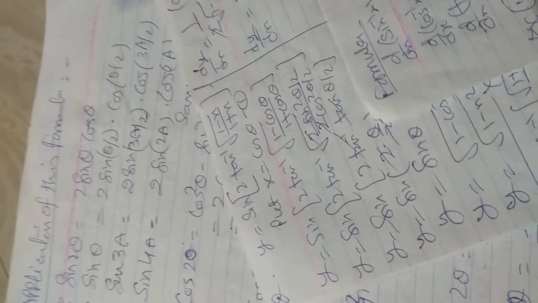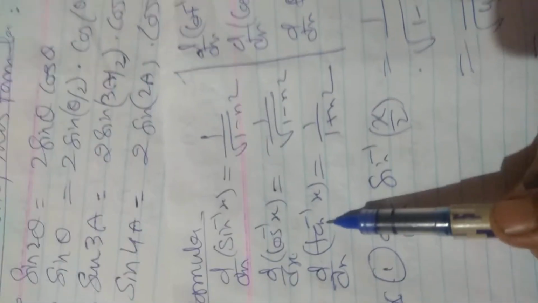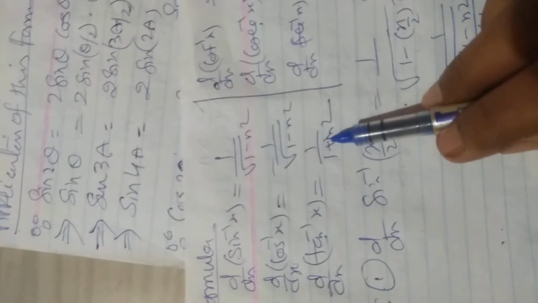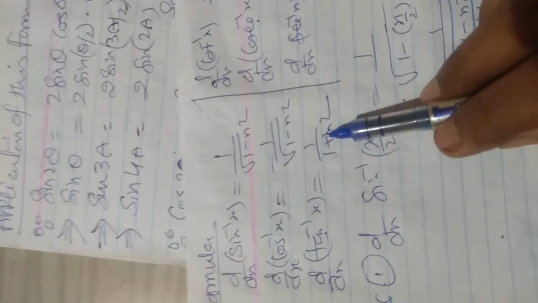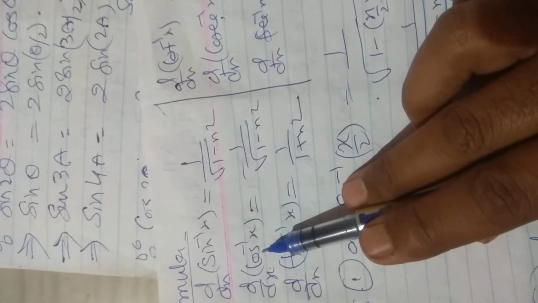Now we discuss the differentiation of inverse functions. These are the formulas of derivatives of inverse functions: dy/dx of sin inverse x, cos inverse x, tan inverse x, cot inverse x, cosec inverse x, and sec inverse x. These differentiations are calculated by the first principle in class 11, but in class 12 these are not included in your syllabus, so we can directly remember them. The differentiations that start with c have negative values.